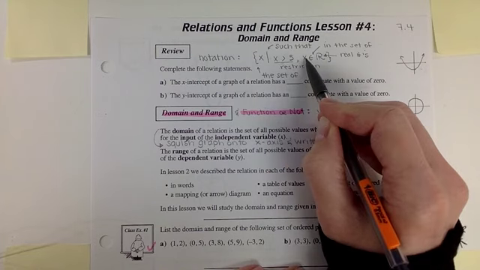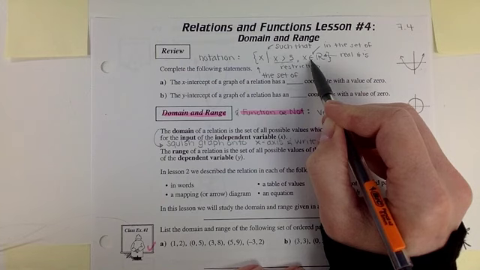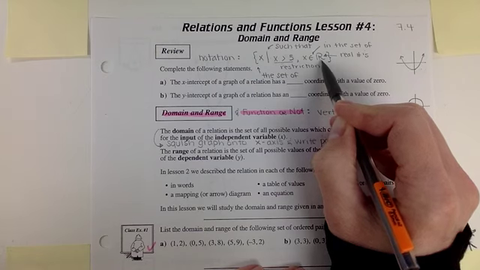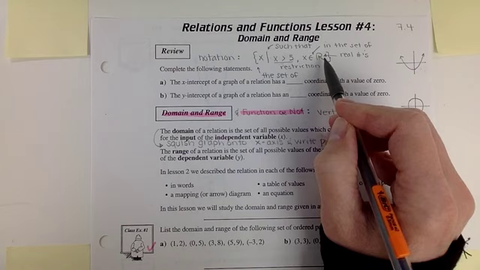And this ∈ means in the set of. So X is in the set of, and then this is real numbers. It could be whole numbers. It could be integers. You'll see some more of that. So come back to this when you need to.